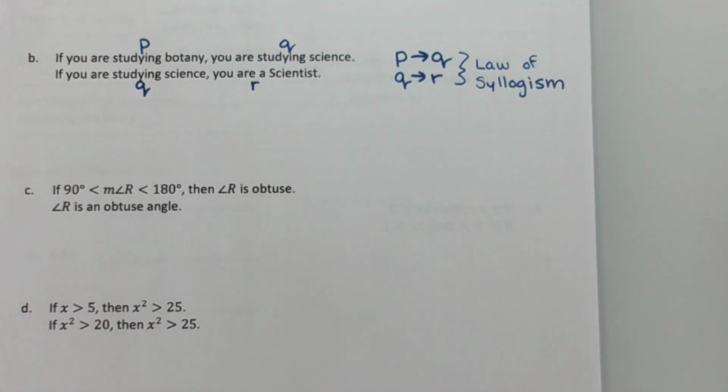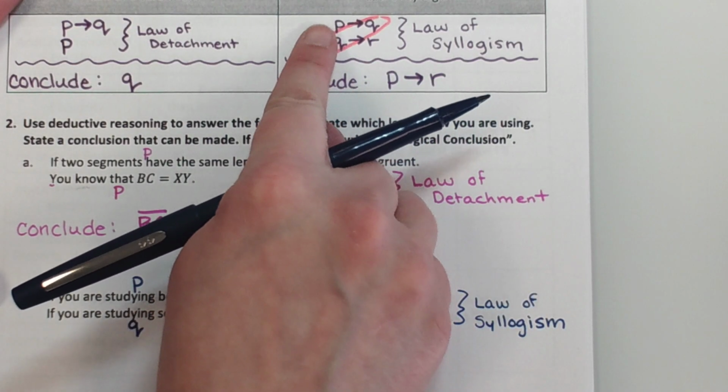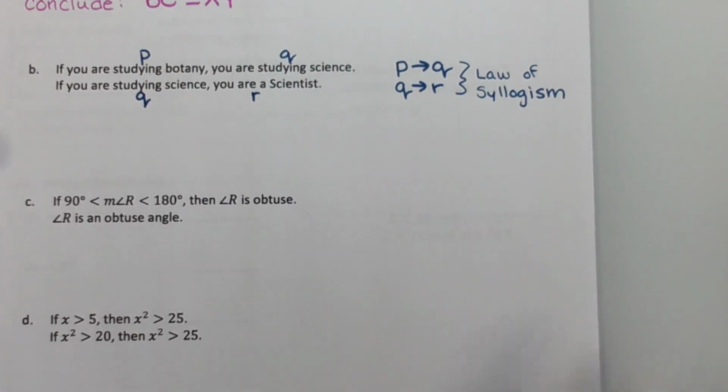It essentially says, if you're studying botany, you are studying science. If you're studying science, you are a scientist. You can, therefore, come up with something that you know. According to the law of syllogism, you can conclude if P, then R. P is the unmatched hypothesis. R is the unmatched conclusion.